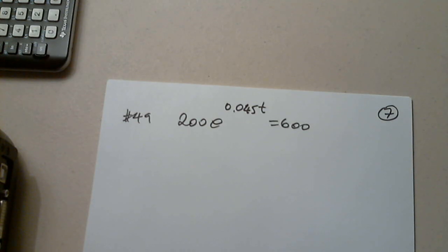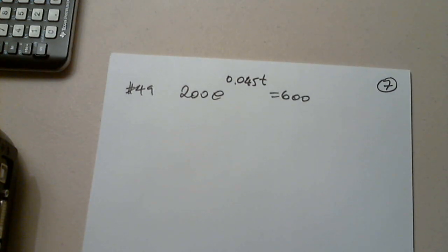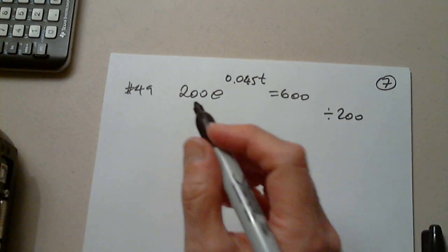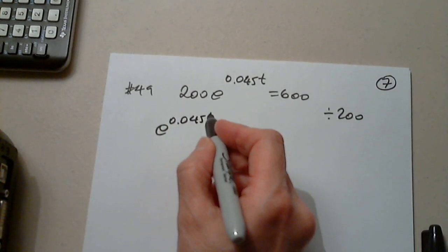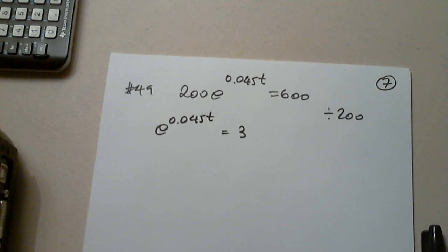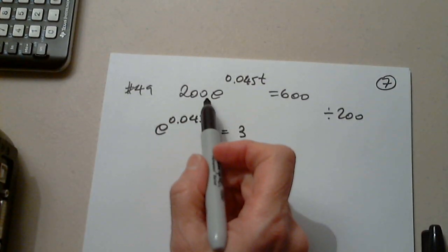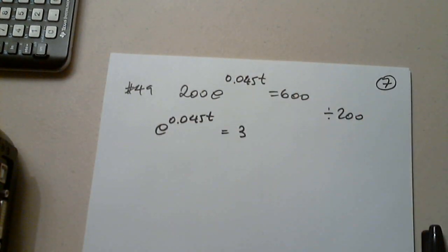Okay, we're asked to find t. What will be the first step? Mandatory step, actually. Divide by 200. Yes, we have to clean it up. So we have to divide both sides by 200. So e to the 0.045t must equal 3. Next step. We always have to clean it up, because if I apply natural log to a product, I have to change it into a sum. It becomes more difficult. Doable, but more difficult. More steps.